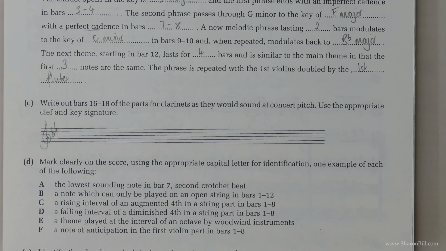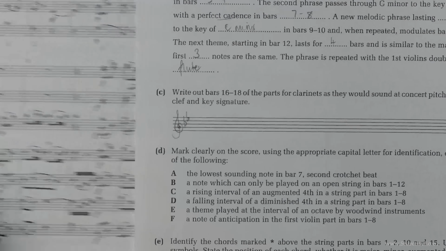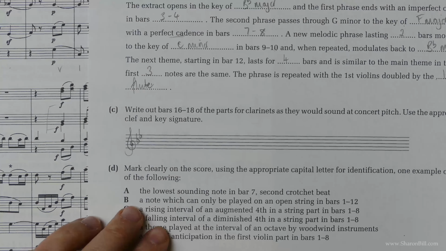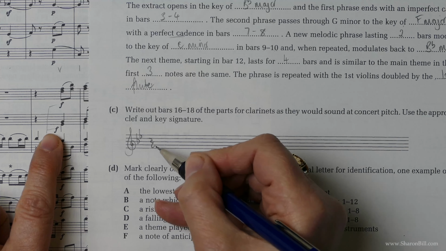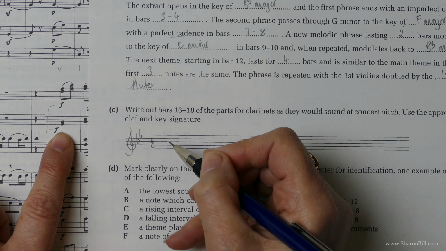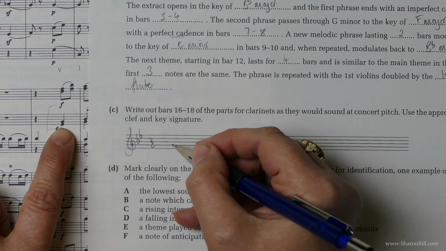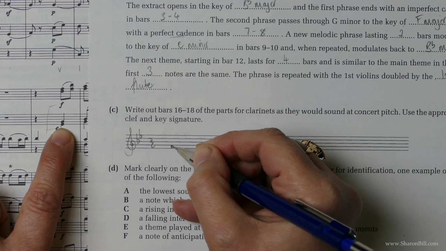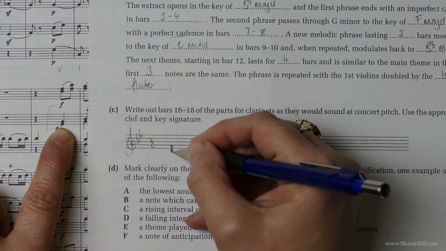Now we just need to, so we can see everything. So we need a rest, and then everything is a tone lower. So that will be G down a step to the F. And the E is down to a D. That's that.